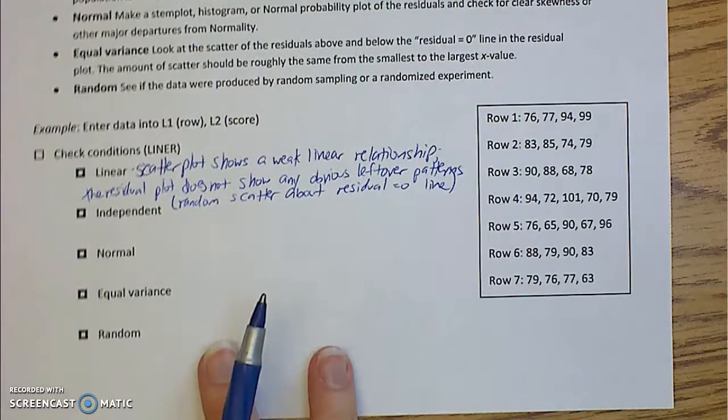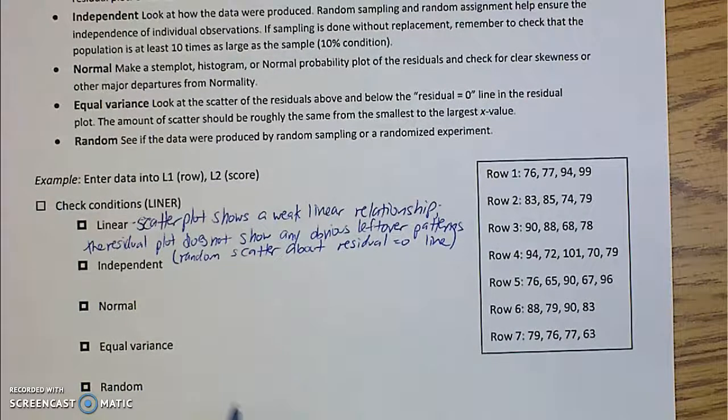Next condition to check is independent. Look at how the data were produced. Random sampling and/or random assignment help ensure independence. This was an experiment, so there was random assignment. So we can say students were randomly assigned and were also monitored for cheating, so that knowing a score for one student should give no additional information about another student's score. We don't need to do the 10% condition because we did not sample.